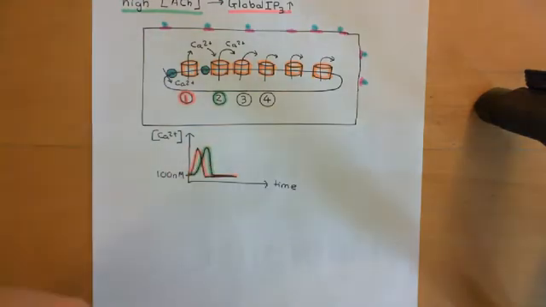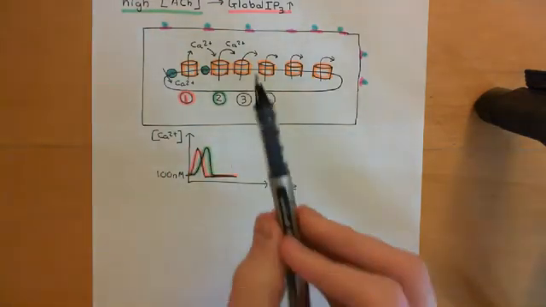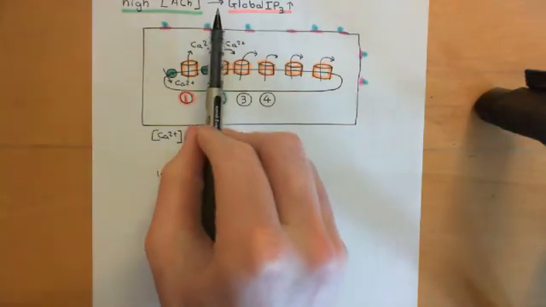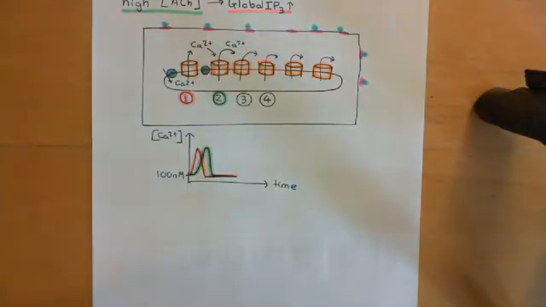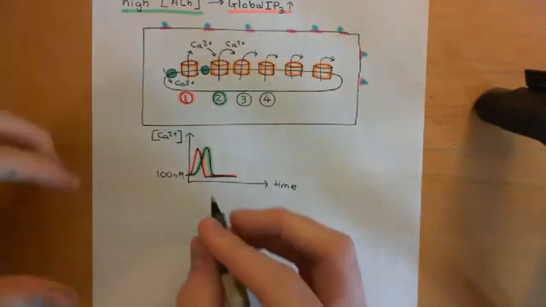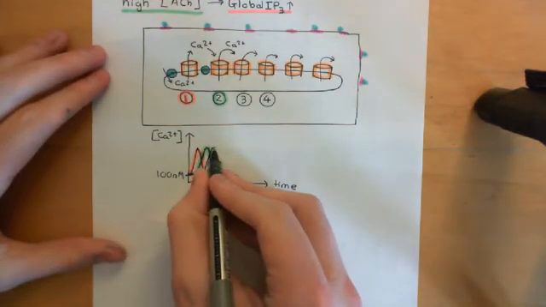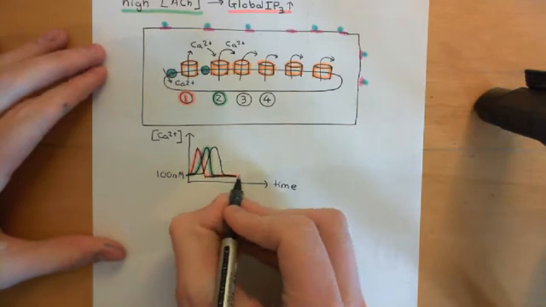Okay. Then the same thing is going to happen at position 3. So when the calcium rises in position 2, it spills over into position 3, activates the IP3 receptors which have IP3 bound to them in position 3, and therefore you end up getting another one of these spikes that is delayed from position 2, like so.